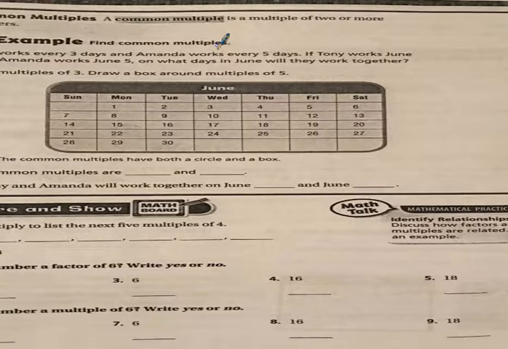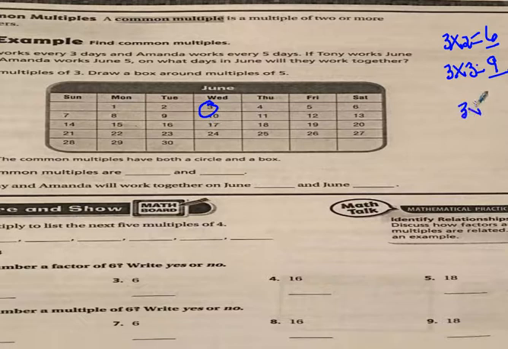Circle the multiples of 3, draw a box around the multiples of 5. Okay, so the first thing that we're going to do is we're going to circle the multiples of 3. And remember, that means 3 times something, so 3 times 2 is 6. 6 would be a multiple of 3. 3 times 3 is 9. 9 would be a multiple of 3, because you use 3 as a factor to get to your answer, your product. Alright, so let's go straight across. 3 is a multiple of itself because 3 times 1 equals 3.